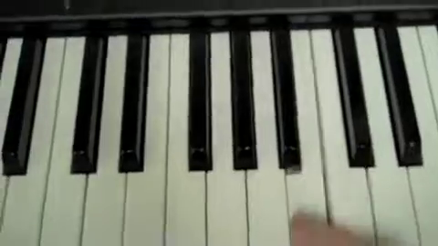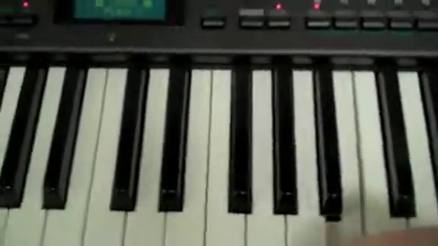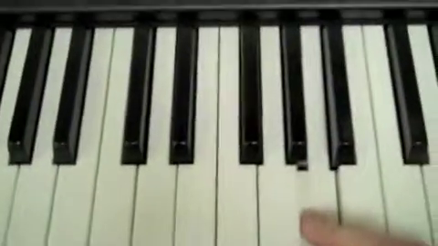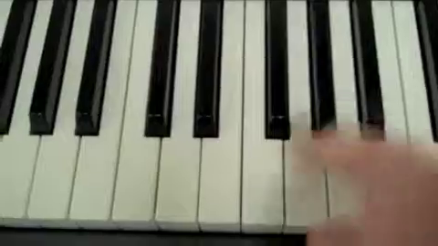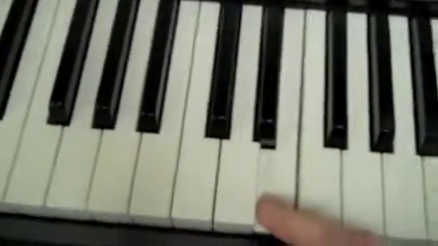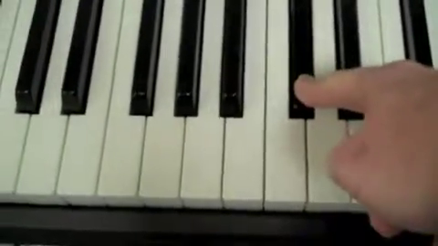This is a C note. B comes before C in the musical alphabet. But if I take a B and lower him, he becomes B flat. A, lower the A, becomes A flat. G, lower the G, becomes G flat. F, nothing between F and E. Lower an E becomes E flat. A D, lower him, he becomes a D flat.